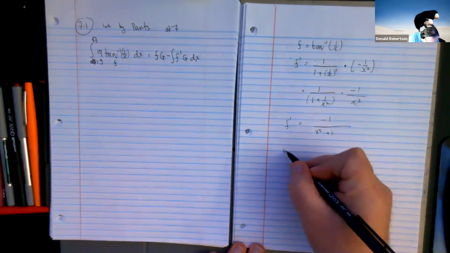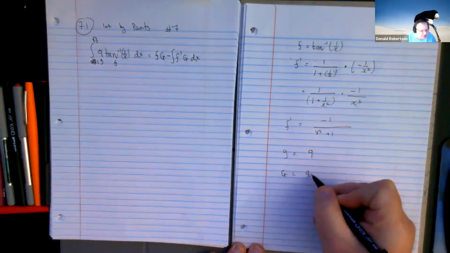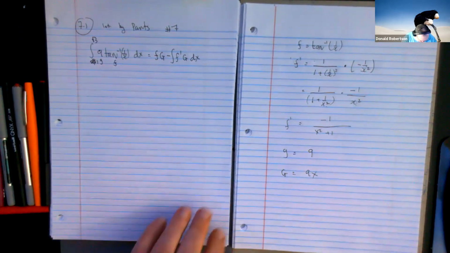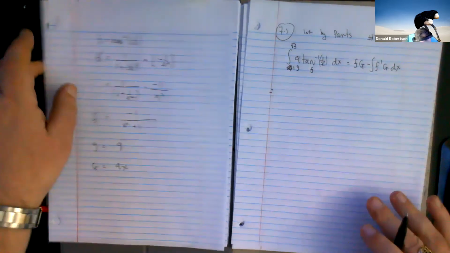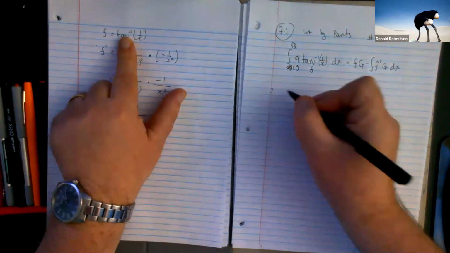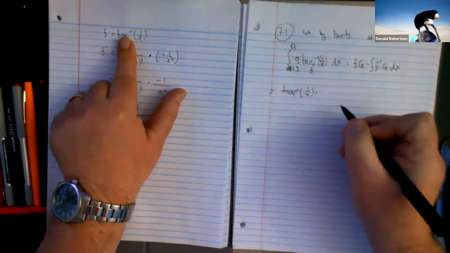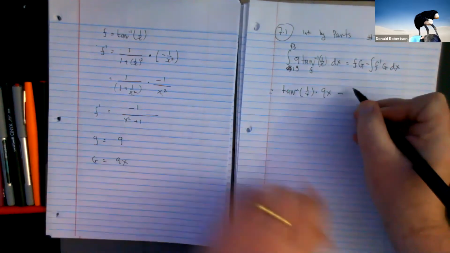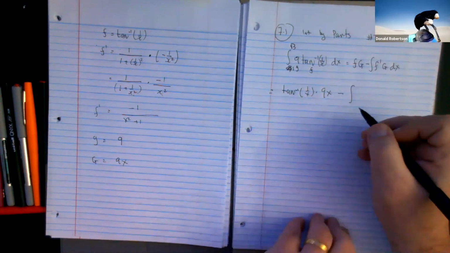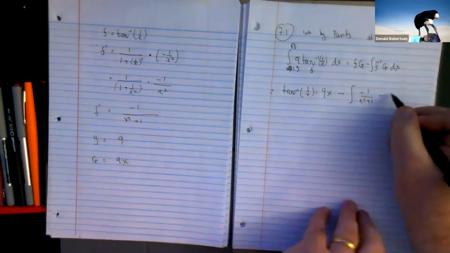Now, we still have G to do, but I'm only doing this for completeness' sake. It's dead easy to integrate G, right? It's just 9x. So I'll return now back to our question. It's going to be F, which is this, times capital G, which is this, take away the integral of F dashed, which is this, times big G, which is this.